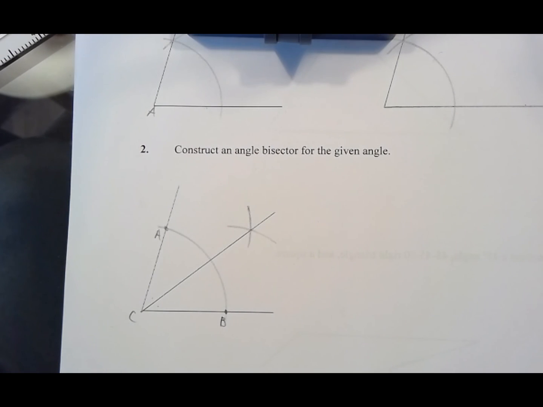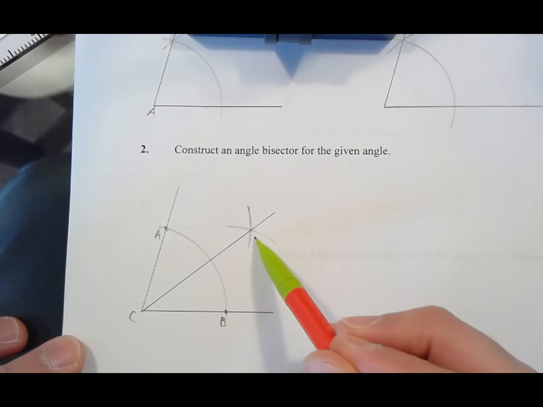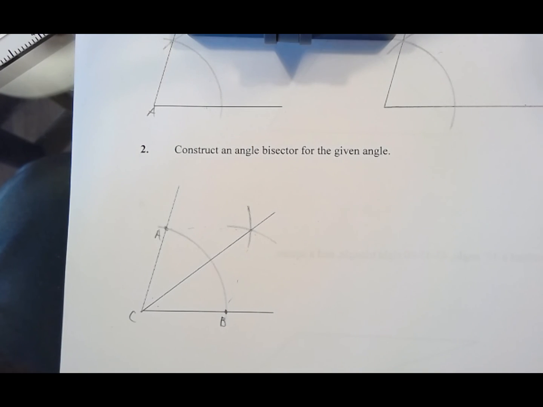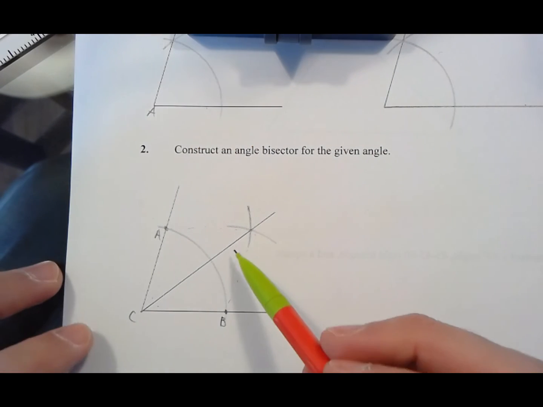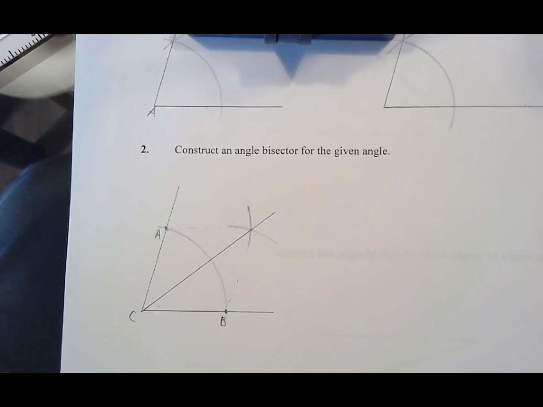This method, by the way, you'll remember, it works because a rhombus has diagonals. This represents the diagonal of a rhombus here, if I would draw it in. And rhombus diagonals are angle bisectors. The diagonals cut these angles in half. So that's why it works.